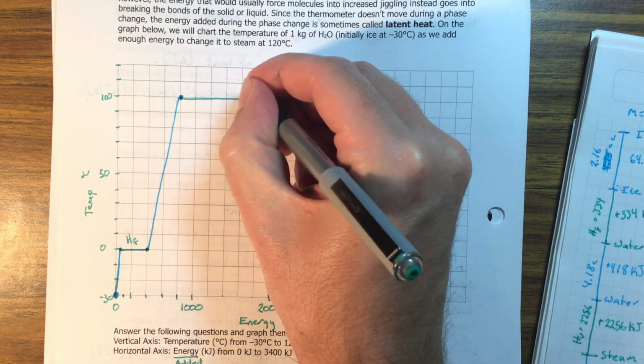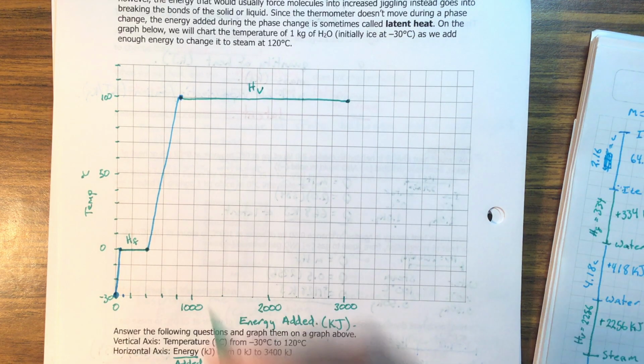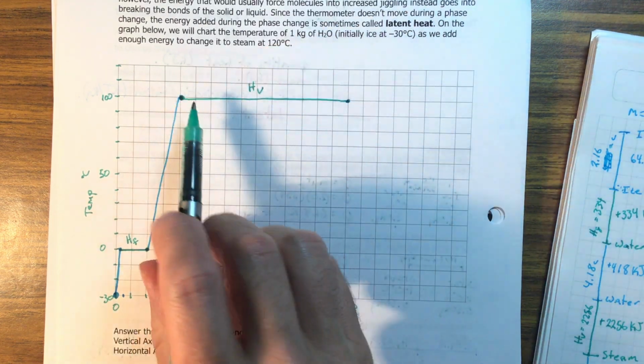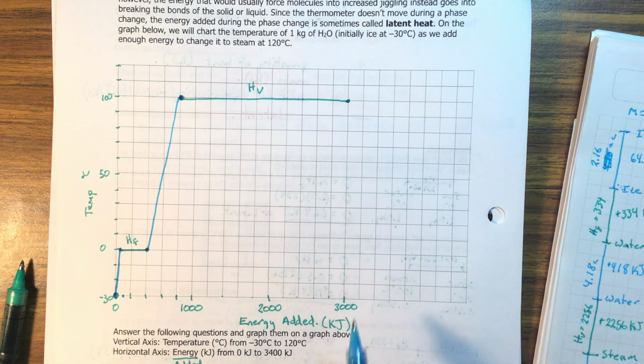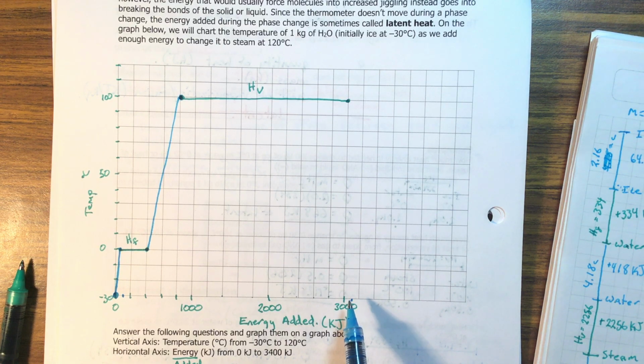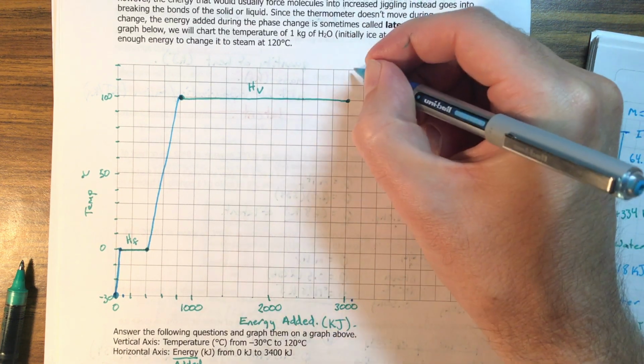This is our heat of vaporization. We have to add in a lot of energy to change from water to steam. And then our last one is going up to about 3,100, which will be right about here, and that takes us up to 120.